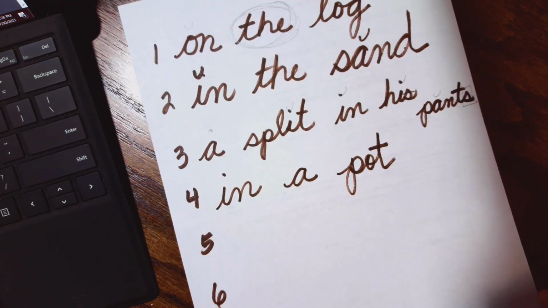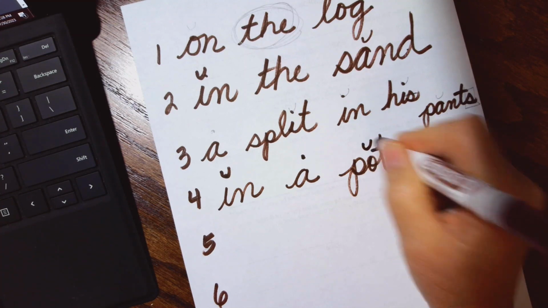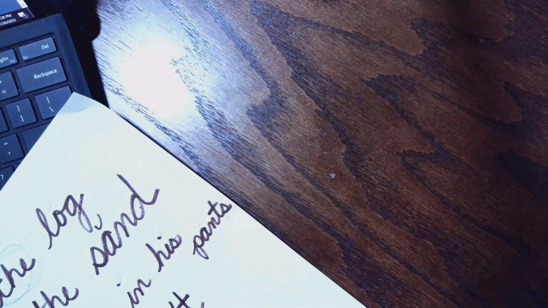Check your work. Number 5. A soft doll. Echo. A soft doll. Echo. A soft doll.